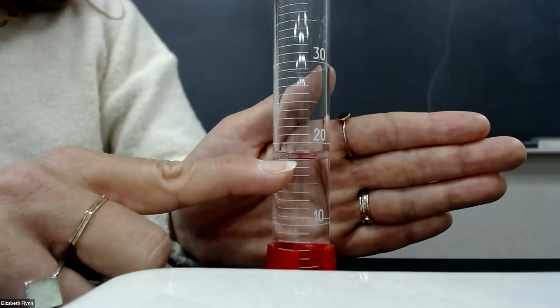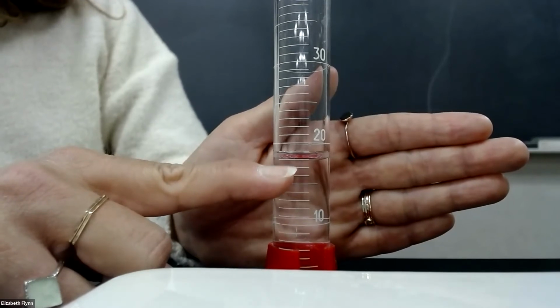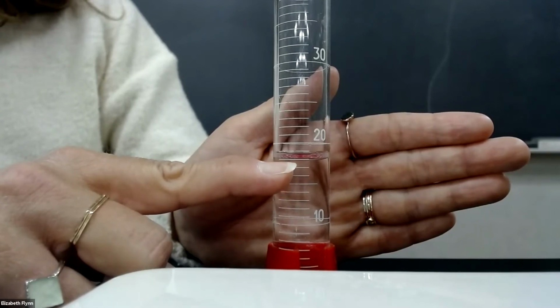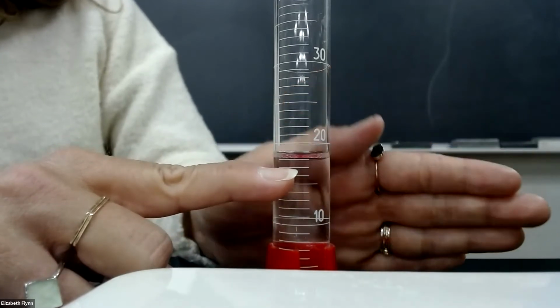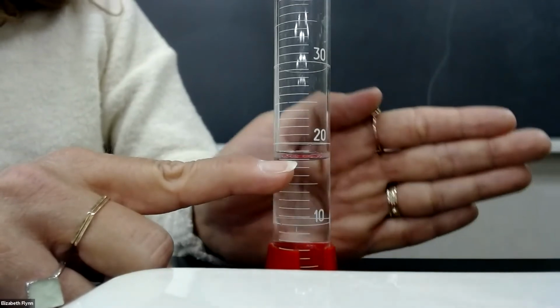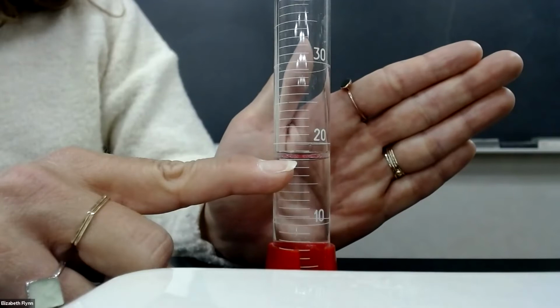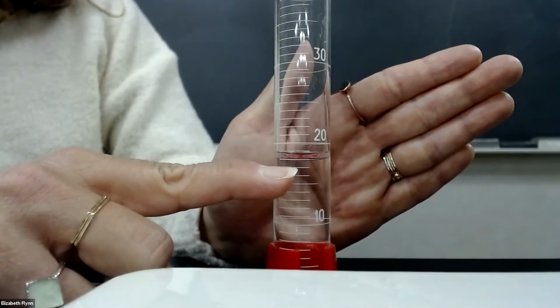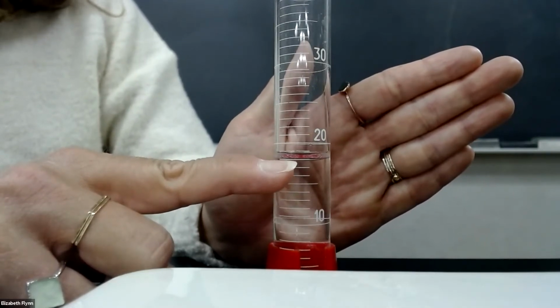Right? It's just below this line right here. So we know it's 15, 16, 17. What do we think? 17. What do we think? Sure, 17.9 sounds good to me, right? Because we're estimating between these two lines.